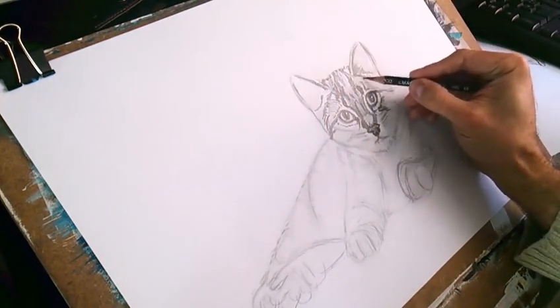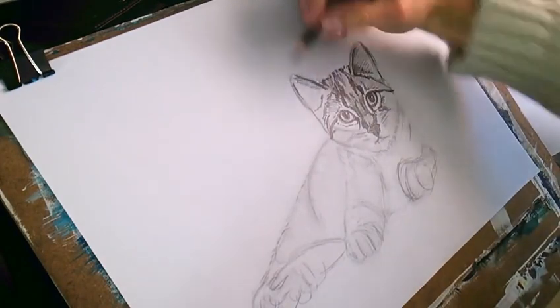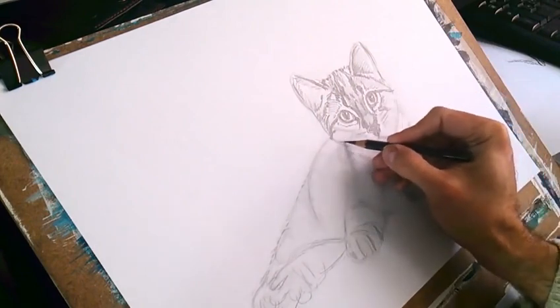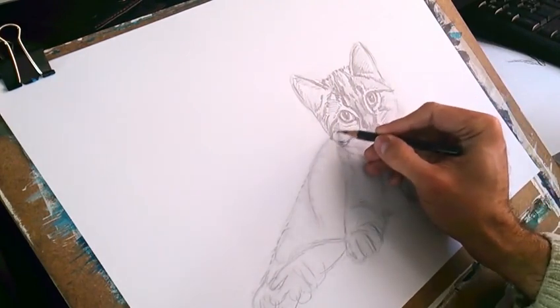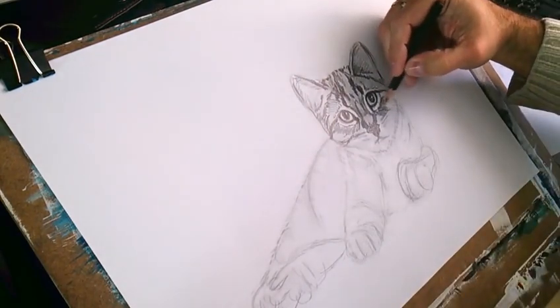As you can see, as I give more dark areas, the cat, our drawing, is taking more character, more realistic character.